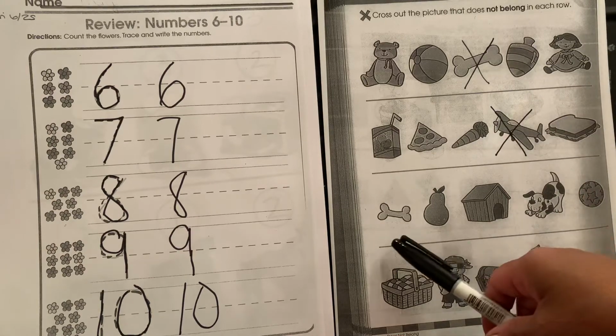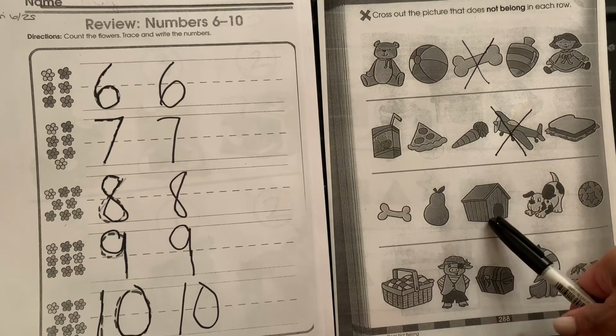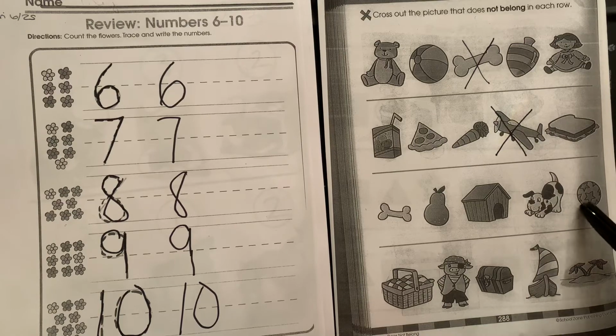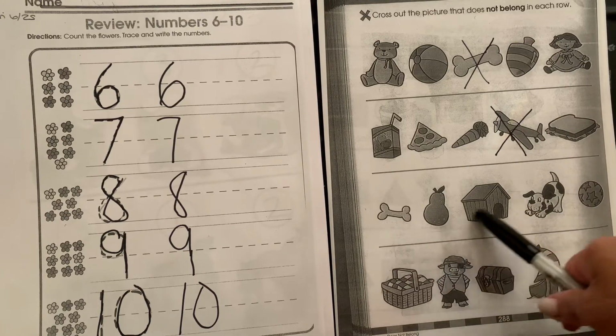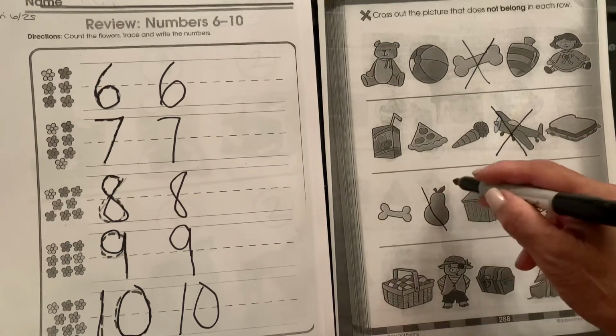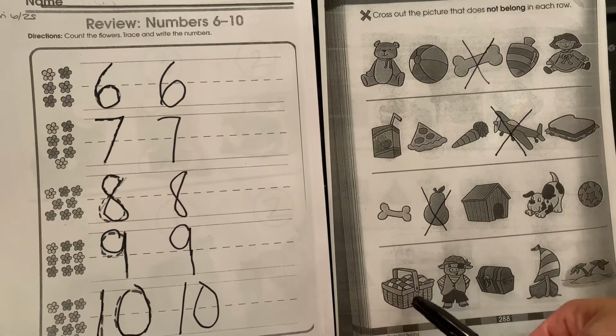Over here you have a bone, and you have a fruit, and you have a doghouse, and you have a dog, and you have a dog toy. A lot of these things are for the dog, but dogs don't eat pears, so we cross out the pear. It does not belong.